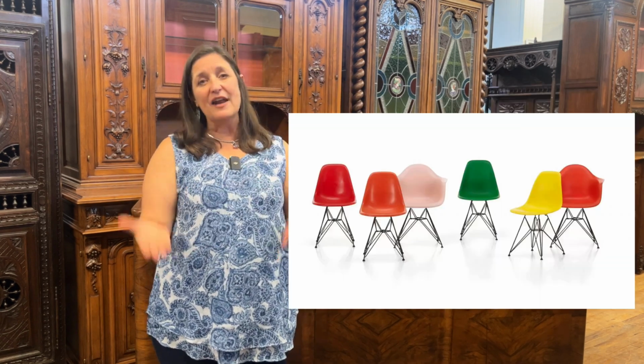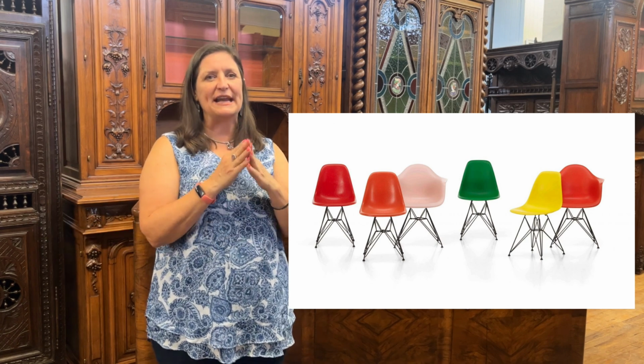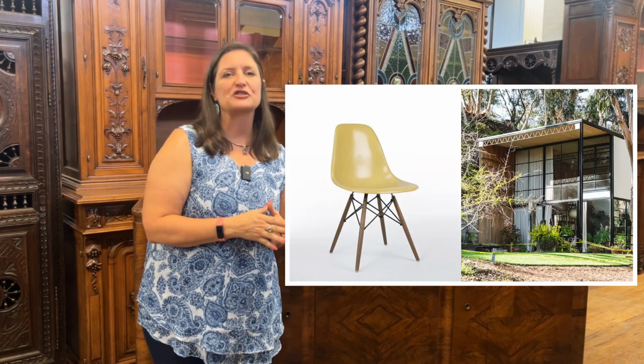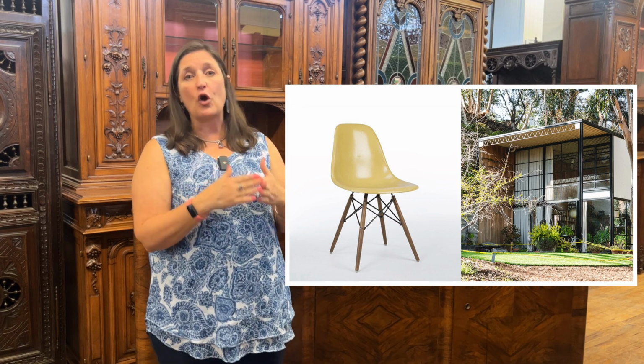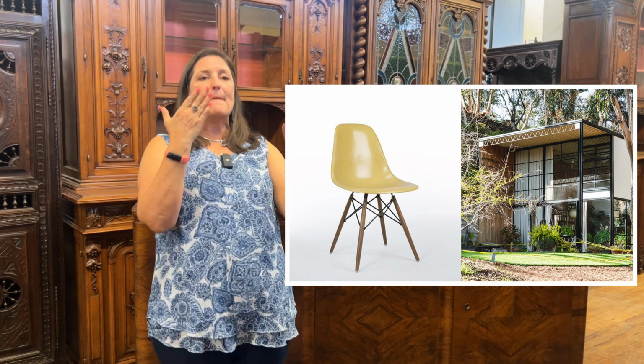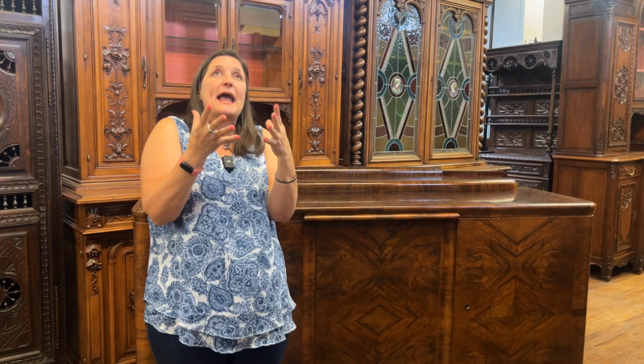But more pervasive is the Eames chair. And that, surprisingly, was actually an entry for an international competition for low-cost furniture. And it became probably the biggest influence on mid-century modern. If you're a little older like me, you grew up with these chairs everywhere. They were mass-produced for a booming economy, and they were very inexpensive, so lots of people could buy them.